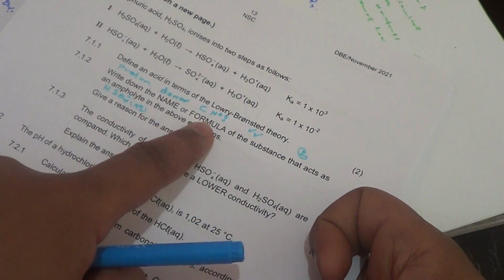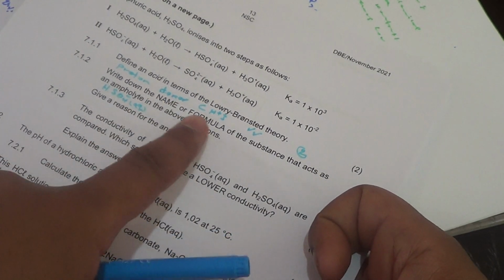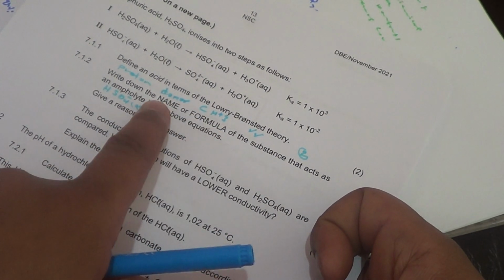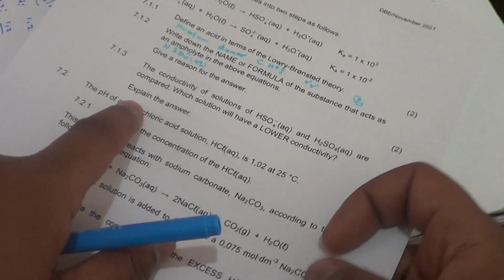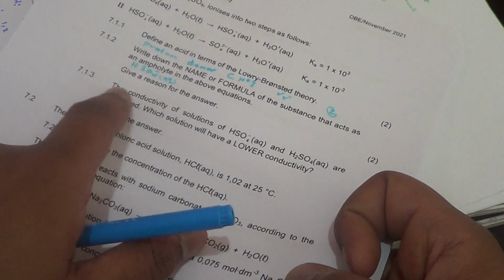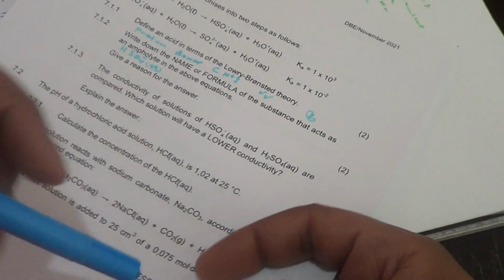So they said you can write a formula or the name. I'd rather write the formula because I don't know what to say about that name. I'll just say hydrogen sulfide. Okay, give a reason for your answer.